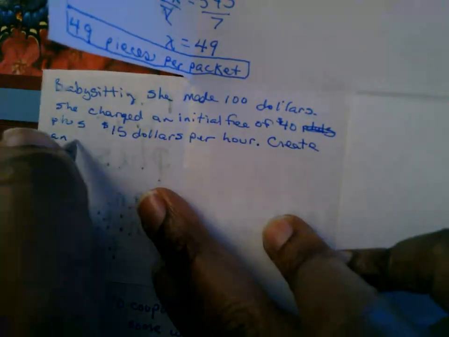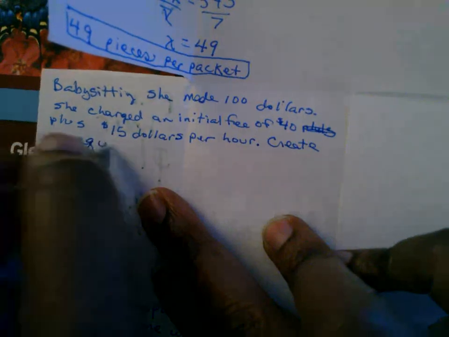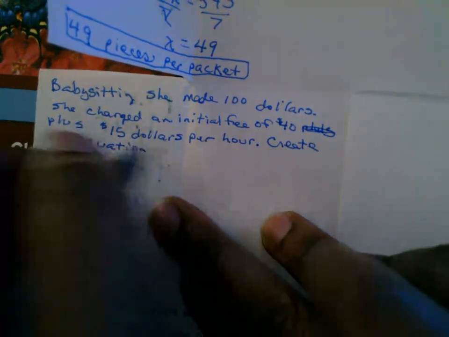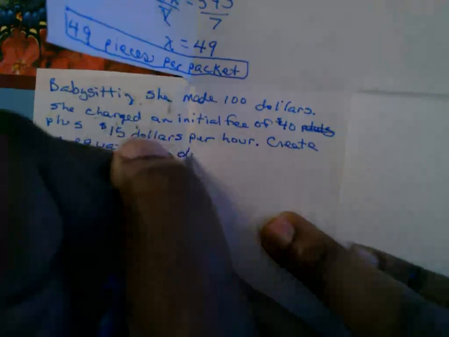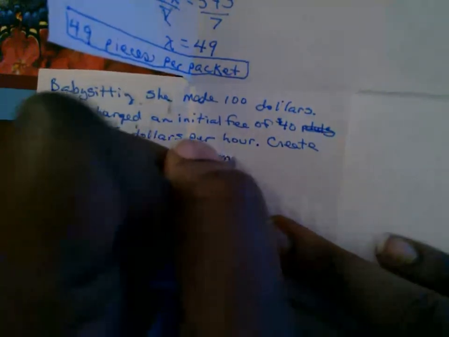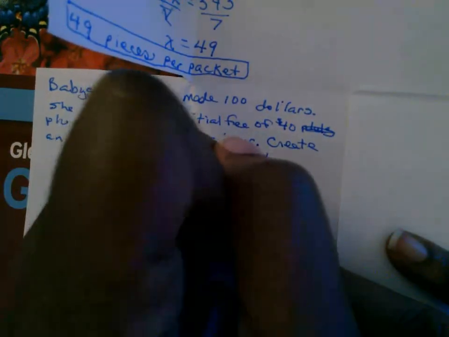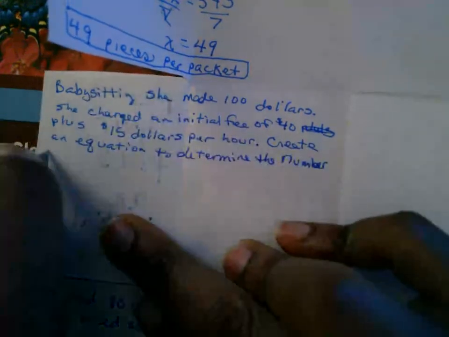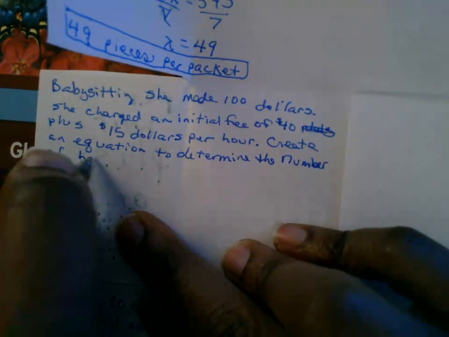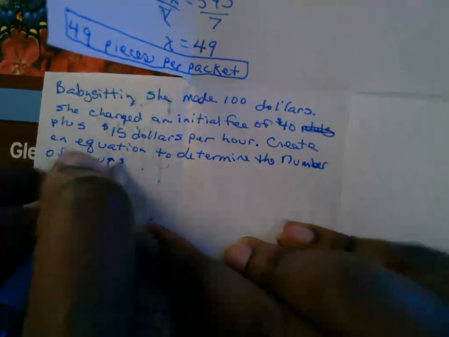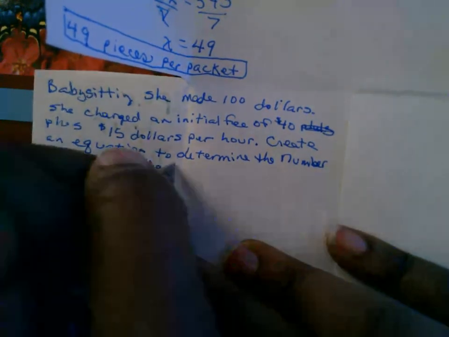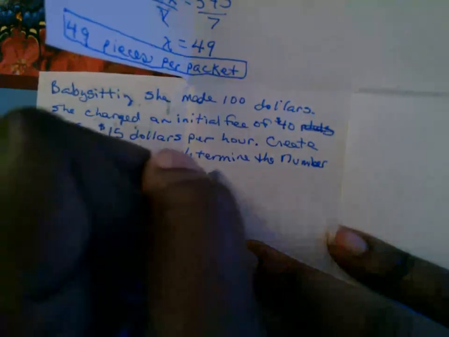Create an equation to determine the number of hours she babysat.